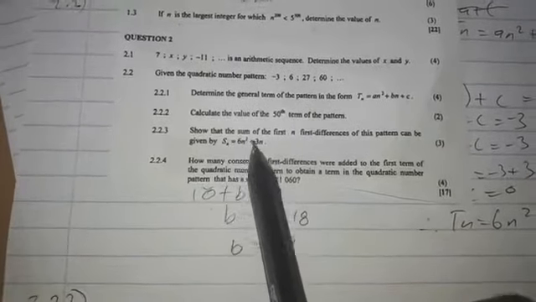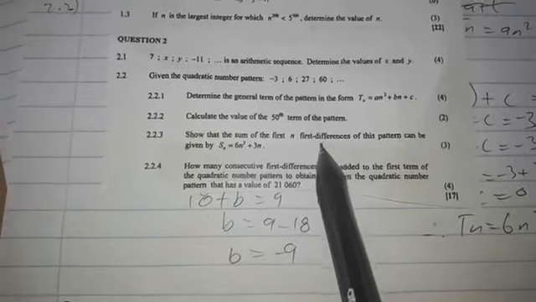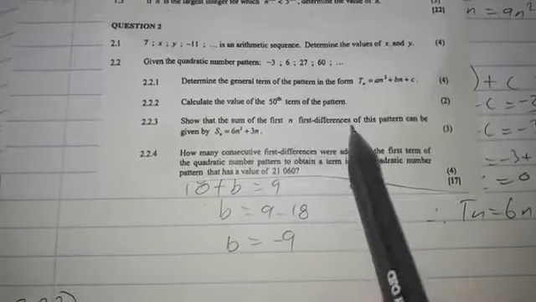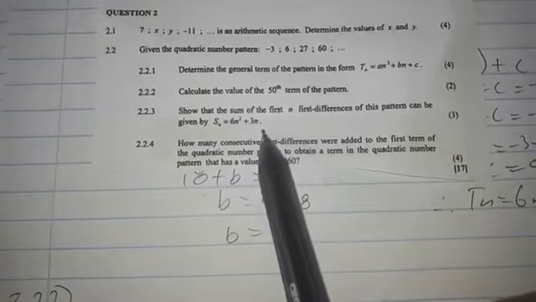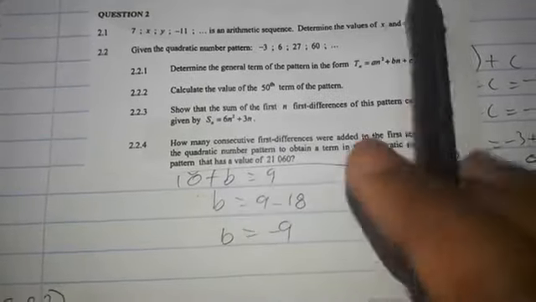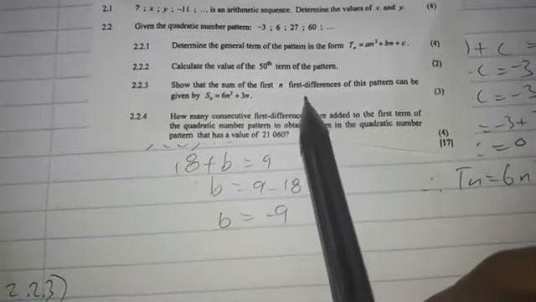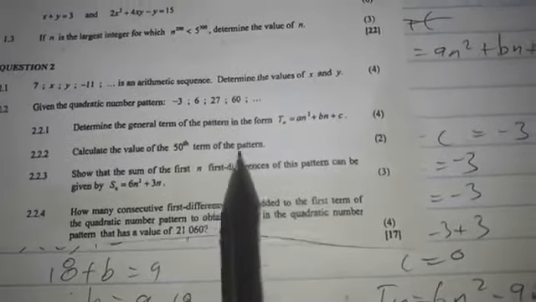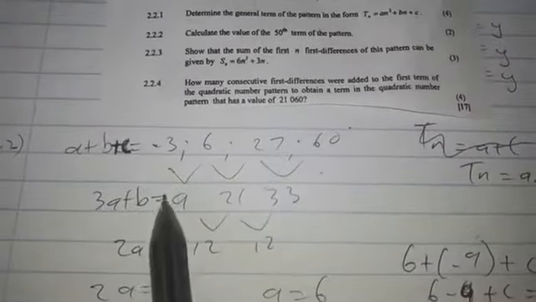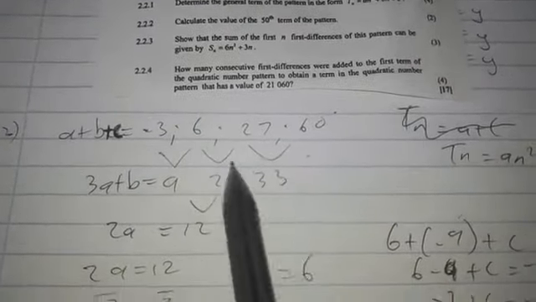Show that the sum of the first differences of this sequence can be given by this. Okay, so we need the sum of the first differences. You see how I was like, wait, what? So what they mean is we need to use this sequence. This is the sequence of first differences.